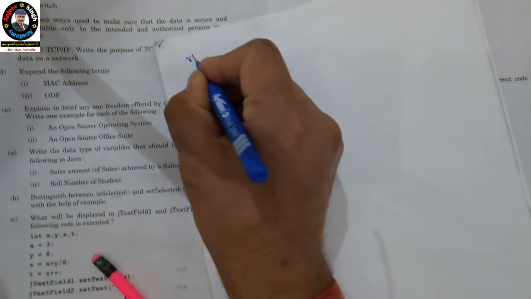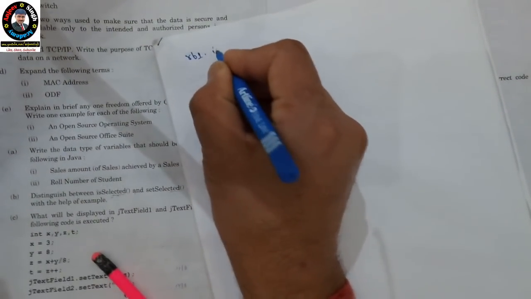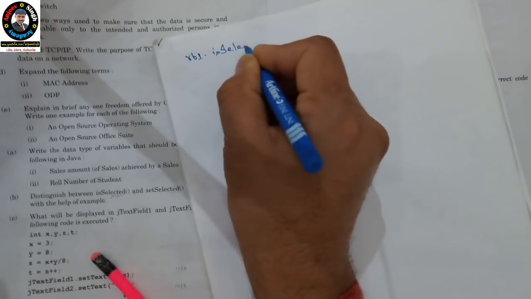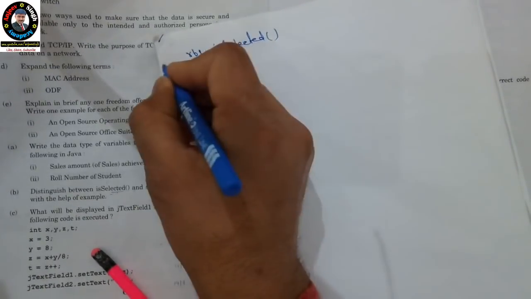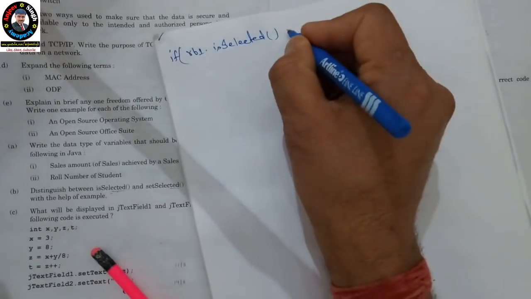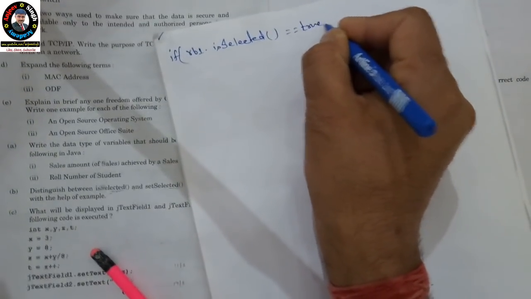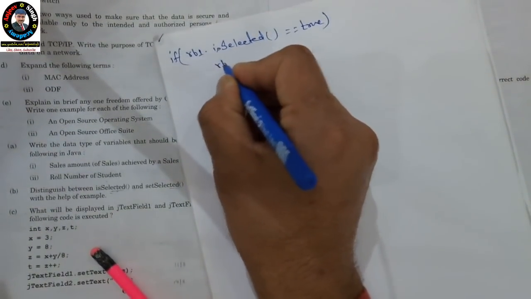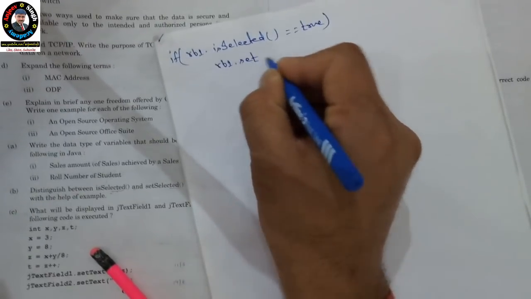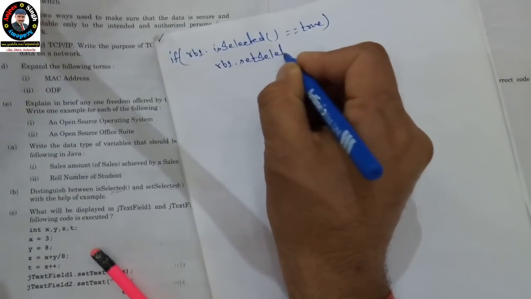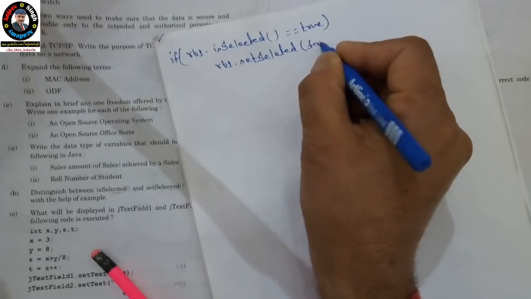It needs an example also. So what example will you write? Suppose I'm talking about a radio button, then I will write RB1 dot isSelected. If RB1 dot isSelected equal to true, then RB1 dot setSelected false.